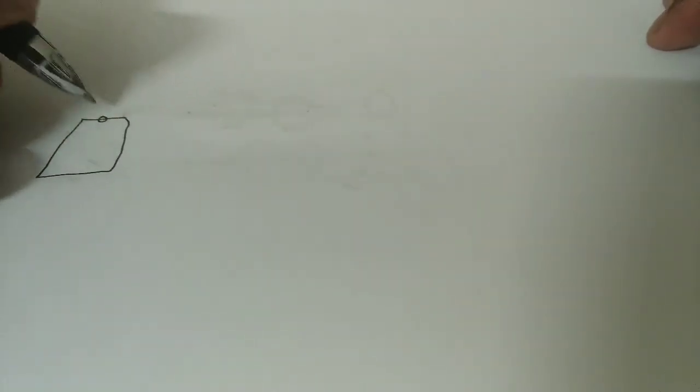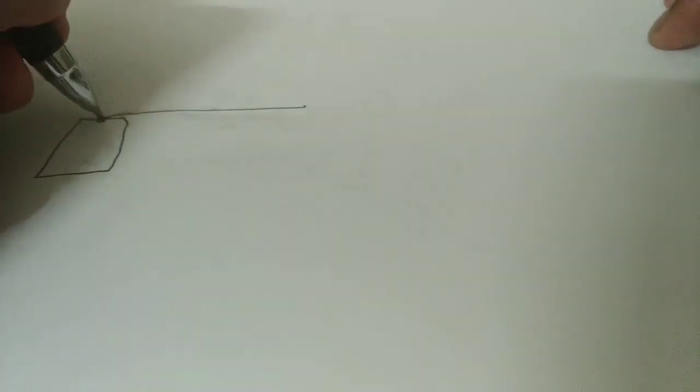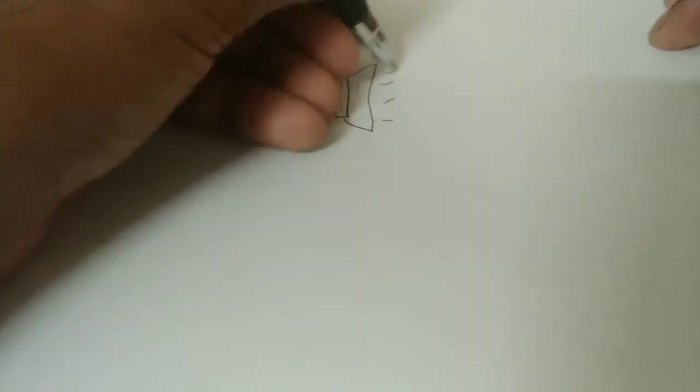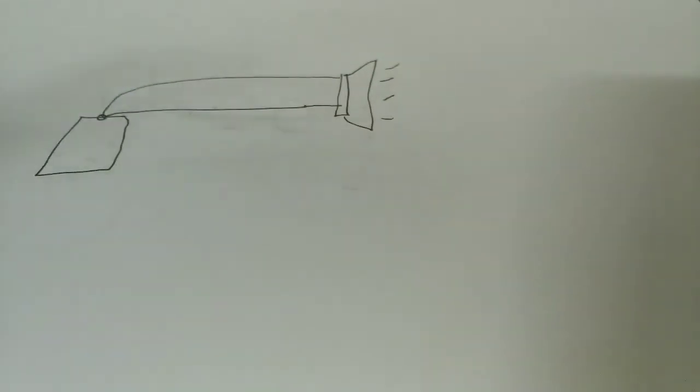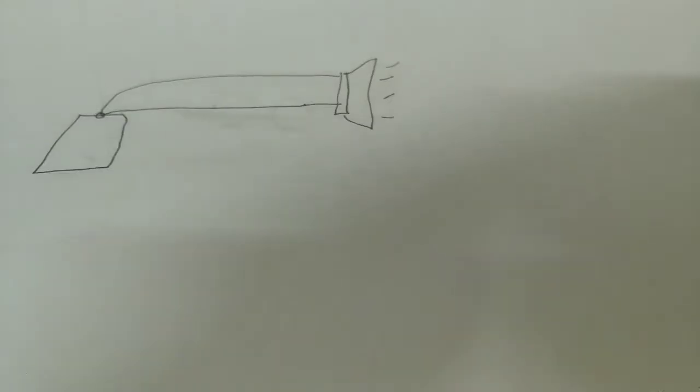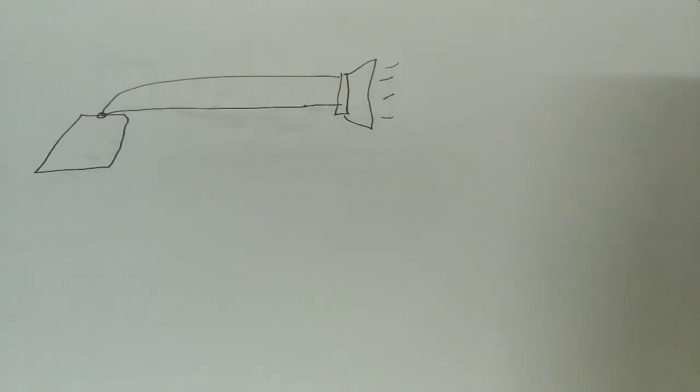So let's take for instance a phone, with an audio jack, connected to a speaker. Usually a phone outputs an analog signal, or a form of alternating signal.